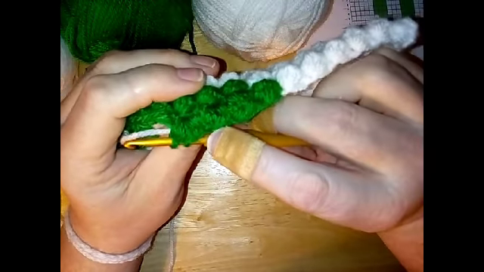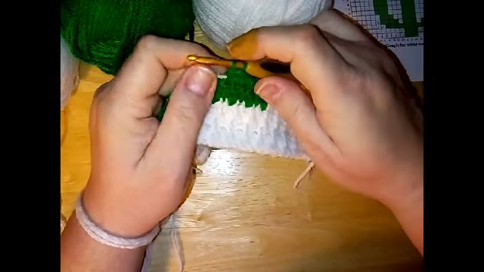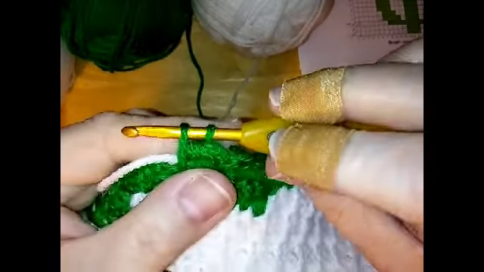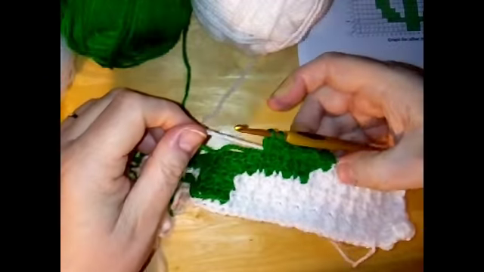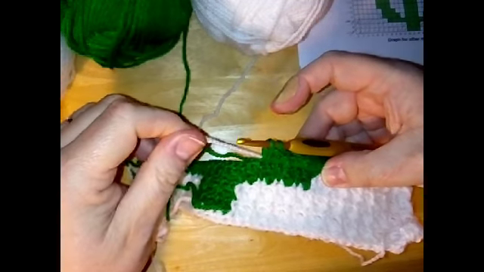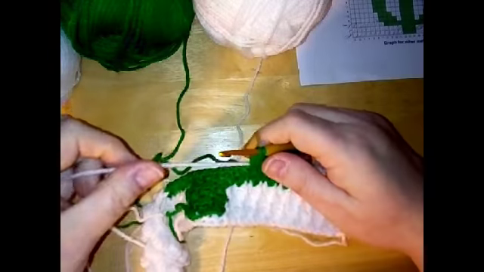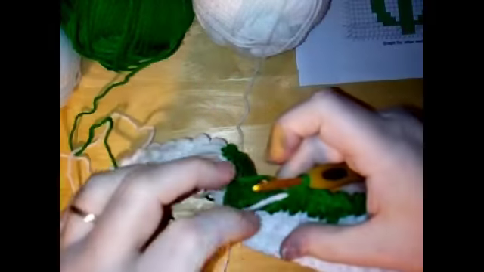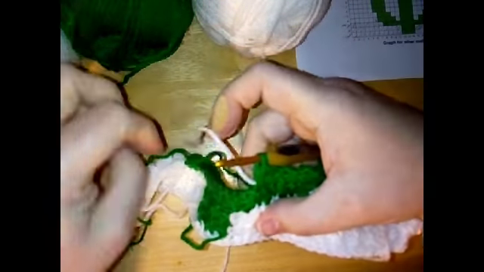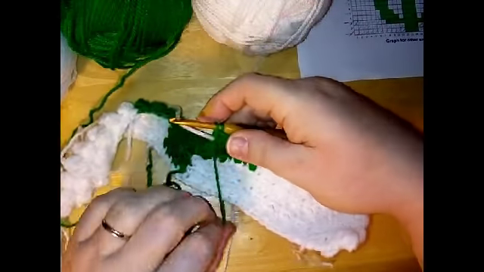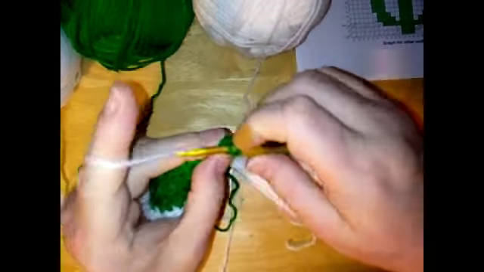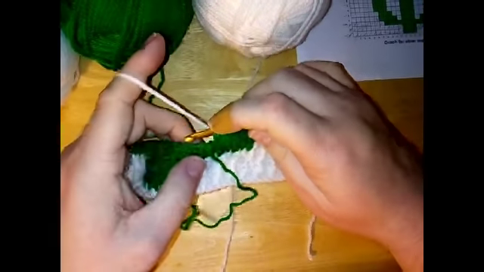Okay, when you've done 4 green bobbles and you've started your 4th single crochet, just give a slight tug on that white to make sure that it's not gathered up anywhere or caught, and then just bring your green down towards you. Okay, bring your green towards you, and then pull your white through to finish that stitch.